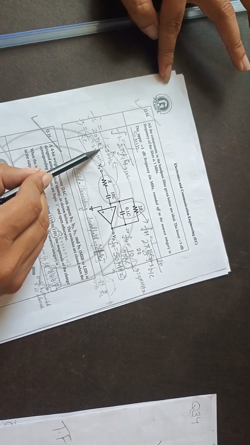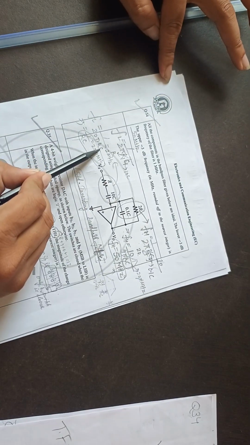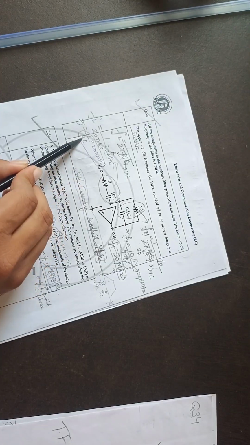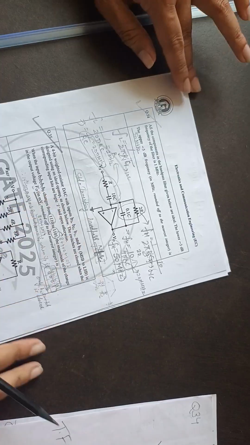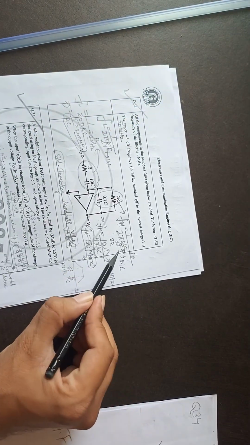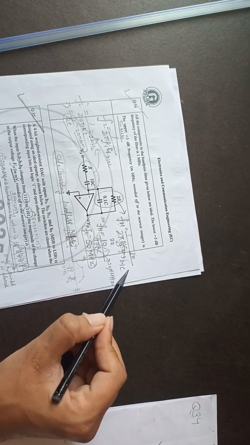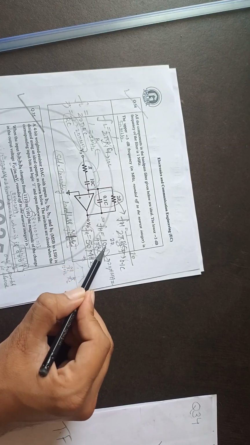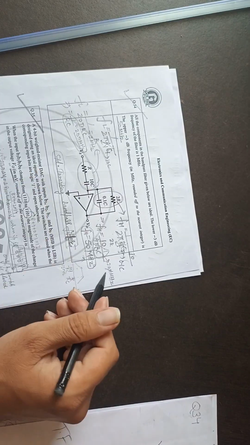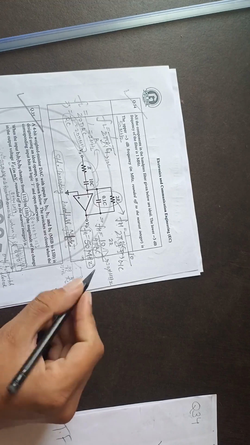So if you put it, it's 1 upon 20 pi RC, and this value is 1 megahertz, so 1 upon RC is 20 pi megahertz. Now similarly, if you put these values, F_high is basically 10 upon 4 pi into 1 by RC, and 1 by RC we have found to be 20 pi megahertz, so basically F_high is 50 megahertz.